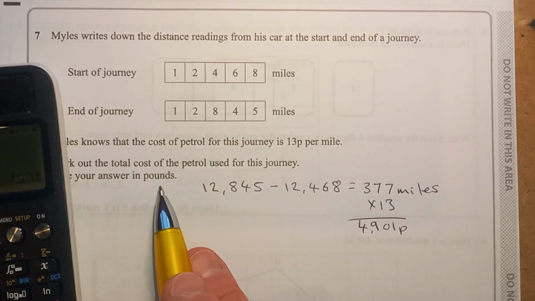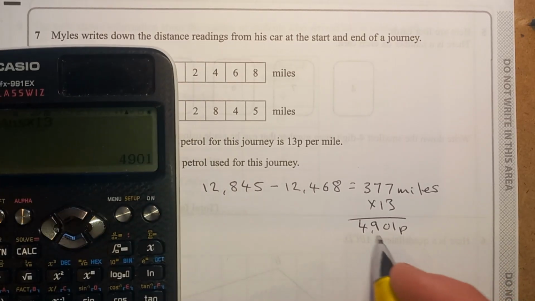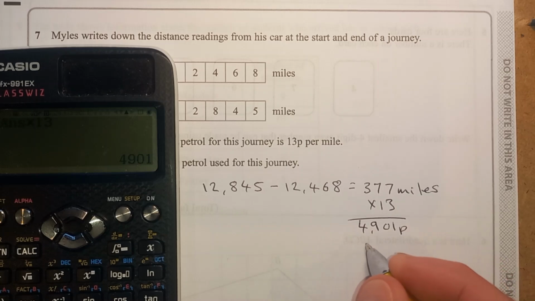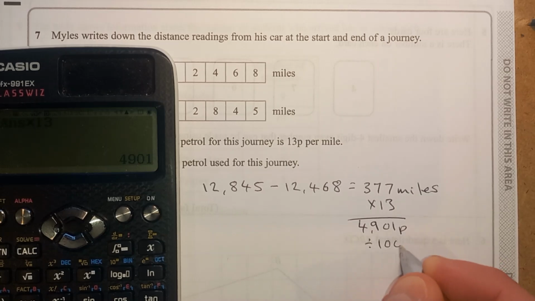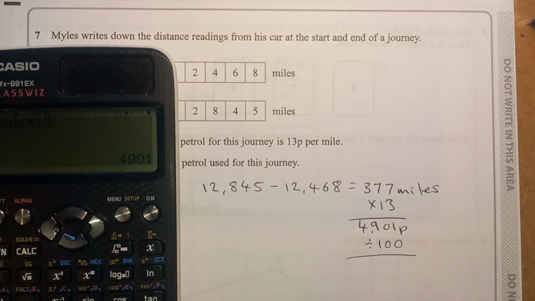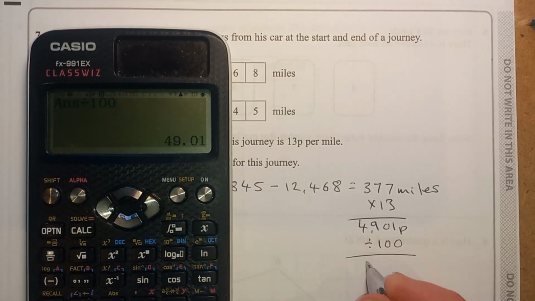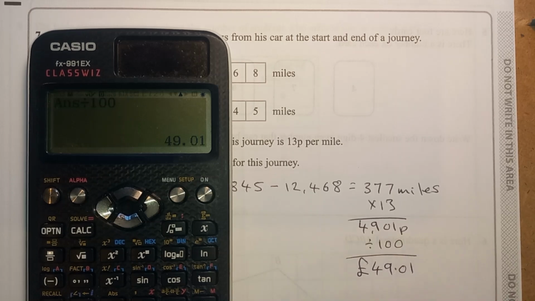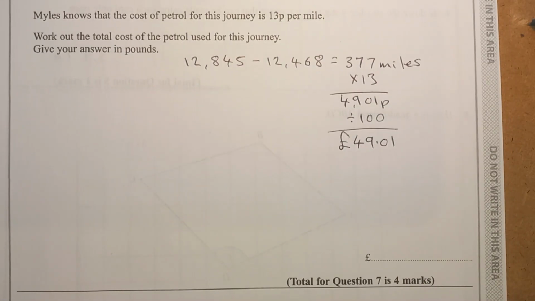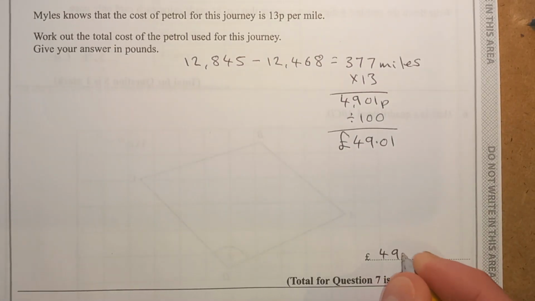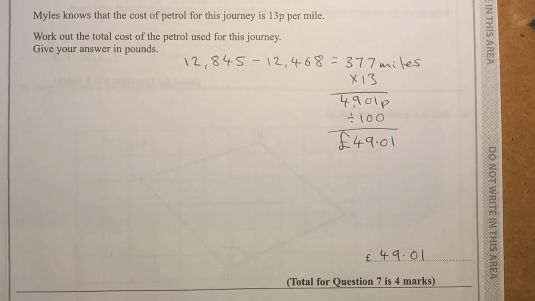We want the answer in pounds. So there's 100 pence in a pound, so we need to divide that by 100. Or you can just put the decimal point where you think it should go, but if we divide by 100, we find the answer is £49 and 1p. Can we write that in here? That was worth 4 marks.